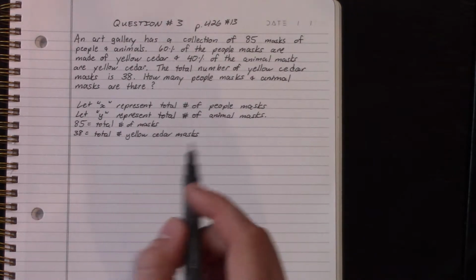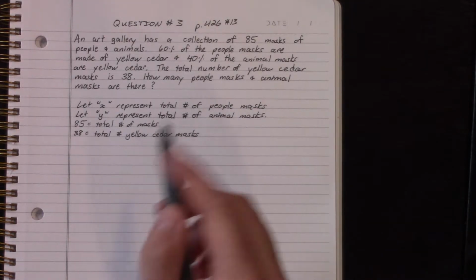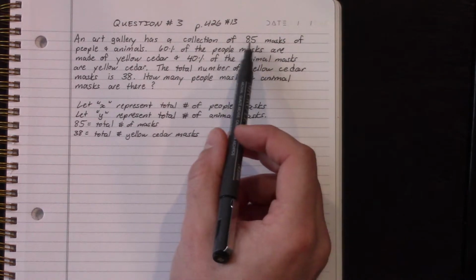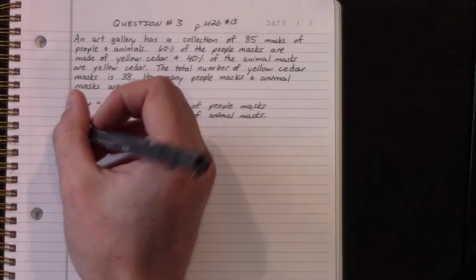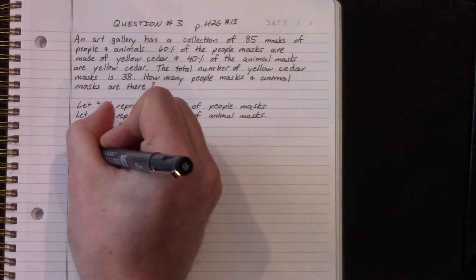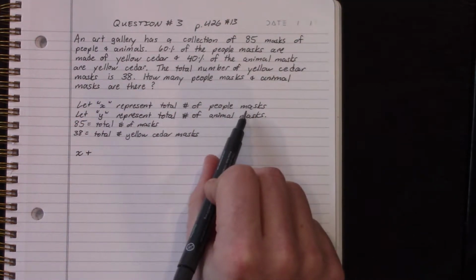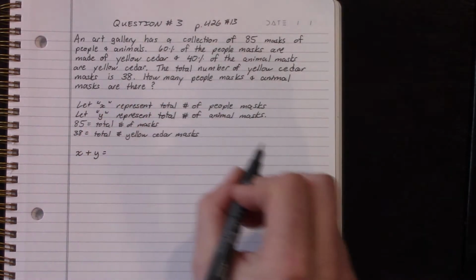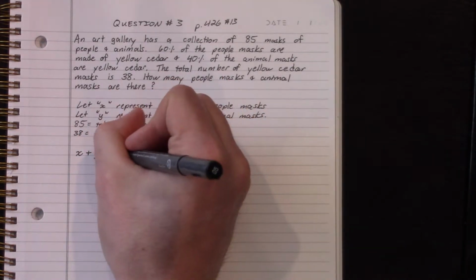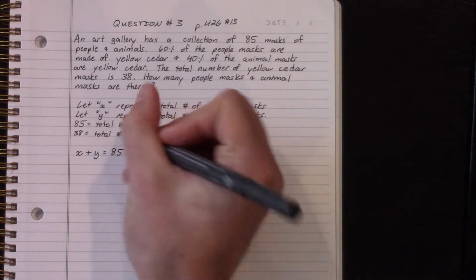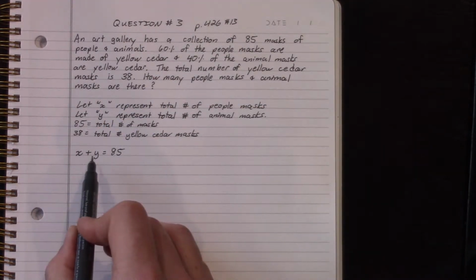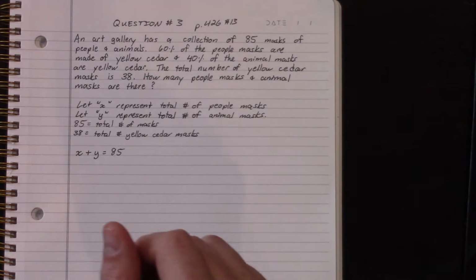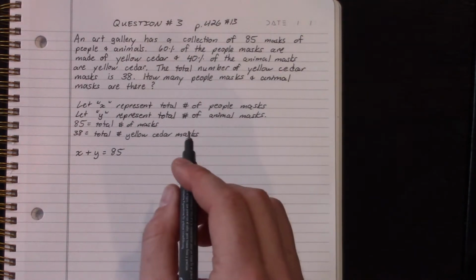In this case, it should, by now, I hope, jump right out at you. There's a total here. All of the masks are 85. So our first equation is very simple: X, which represents all of the people masks, plus Y, which represents all of the animal masks, equals 85. So that's just saying all the people ones plus all the animal ones equals the total number. And of course that would be true. A trickier equation is the next one.